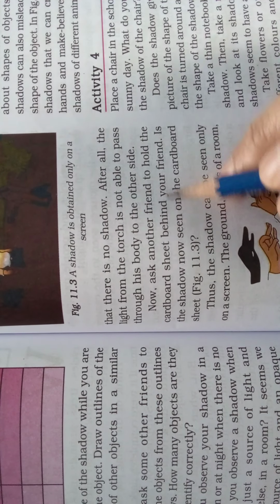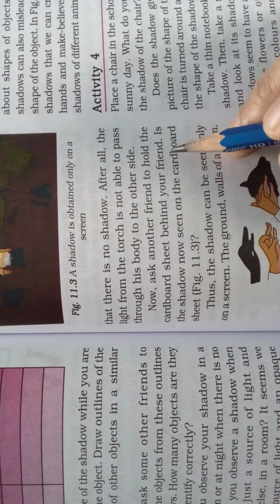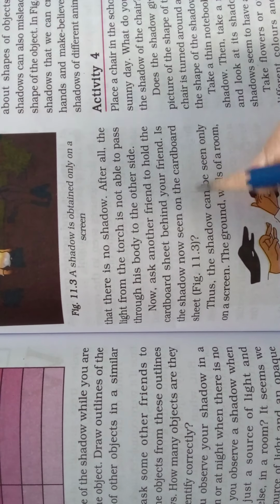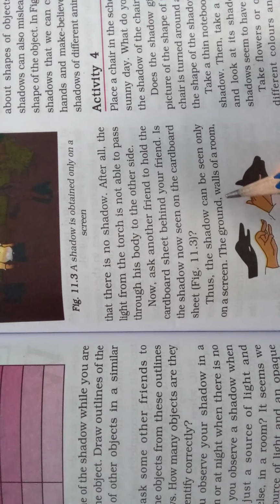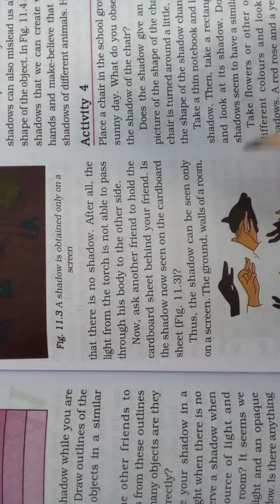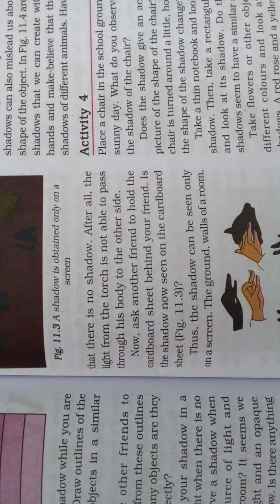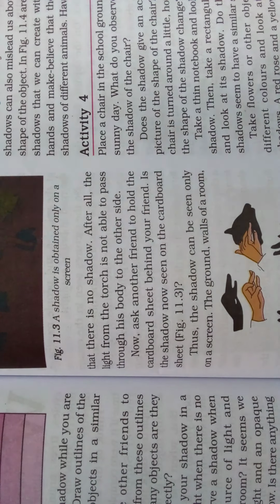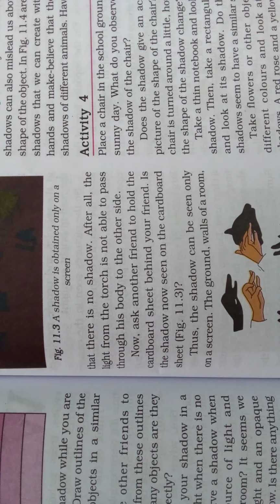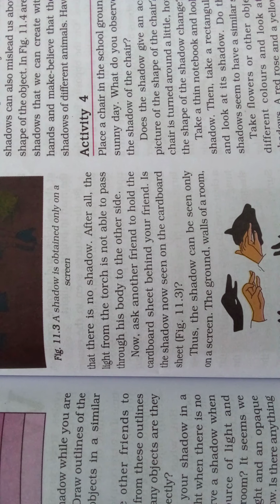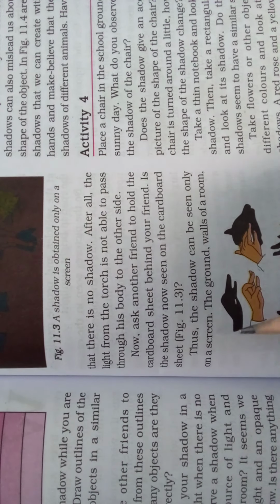Now, ask another friend to hold the cardboard sheet behind your friend. Is the shadow now seen on the cardboard sheet? Yes. Thus, the shadow can be seen only on a screen. We can see the shadow only on a screen. That means it needs an opaque object. Even the shadow of an opaque object will fall on one more opaque object.